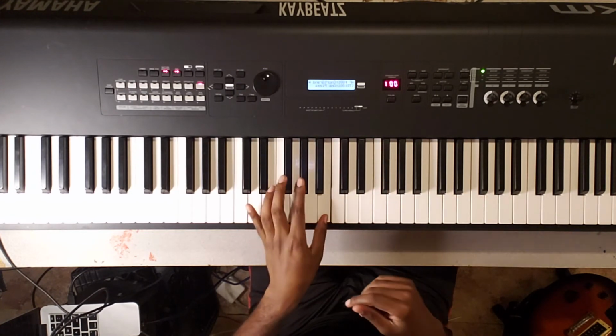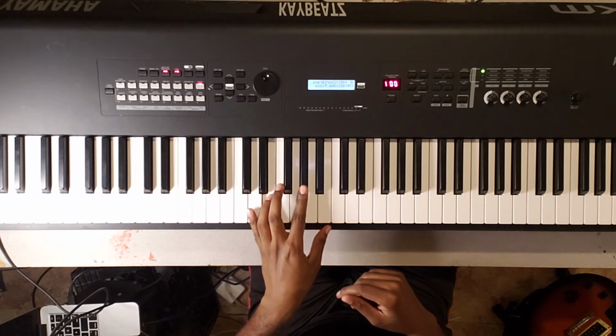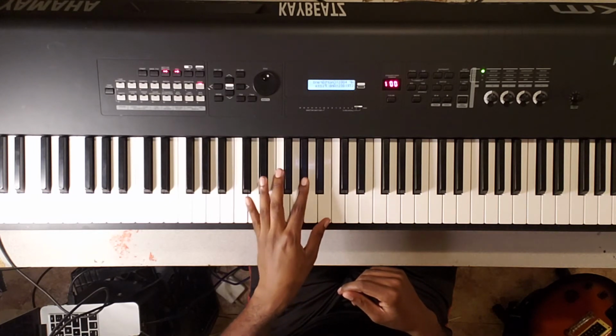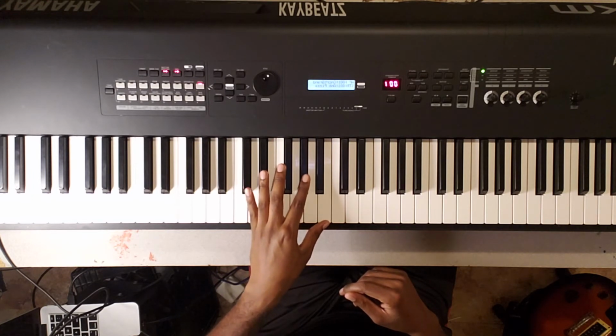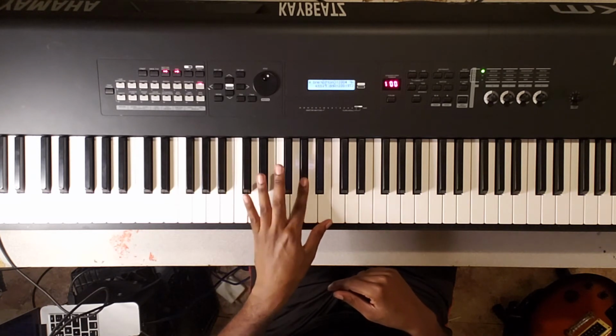So that's F, G sharp, and C, and then we raise the C to C sharp. Now that's F, G sharp, and C sharp.